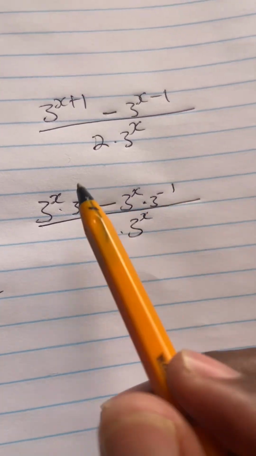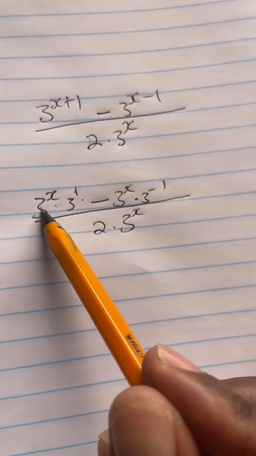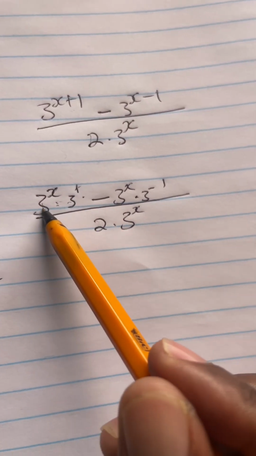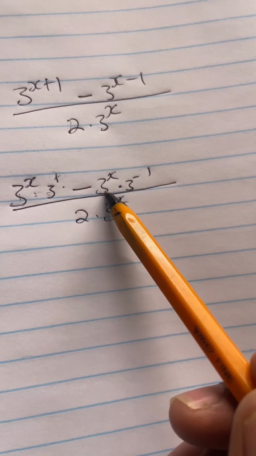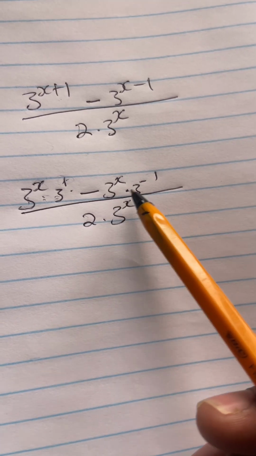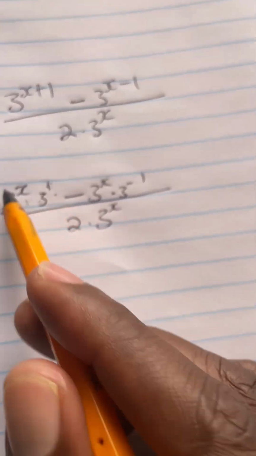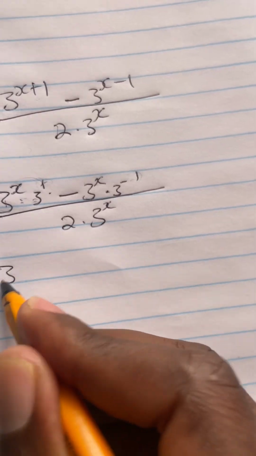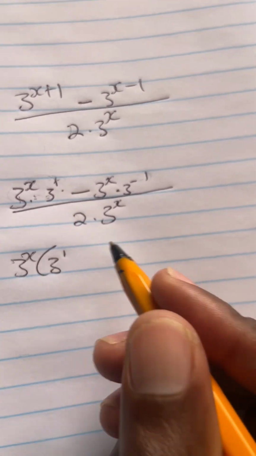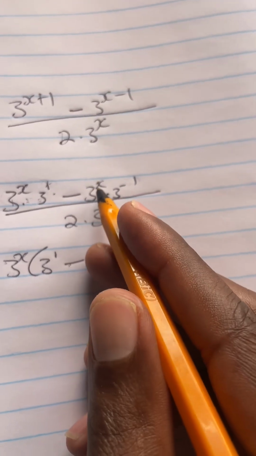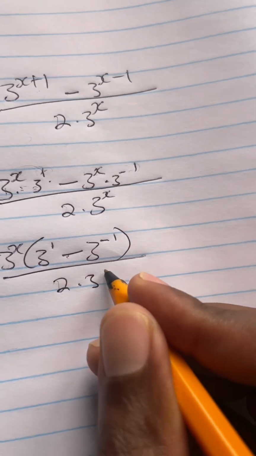If you multiply this times this, because we'll be saying 3 to the power of x times 3 to the power of 1, when you multiply terms of the same base, you add the exponents. The same applies here. So here we can take a common factor, which is 3 to the power of x. If I take 3^x out, I will remain with 3 to the power of 1, minus, 3 to the power of negative 1, all over 2 times 3 to the power of x.